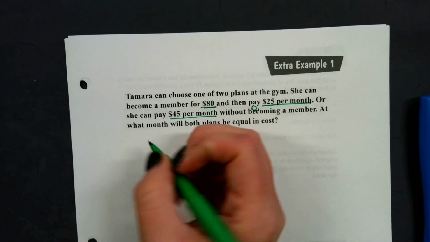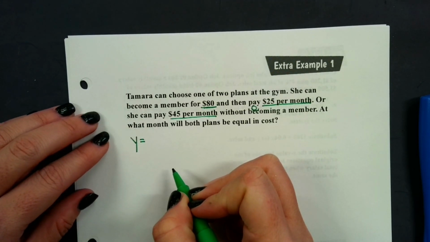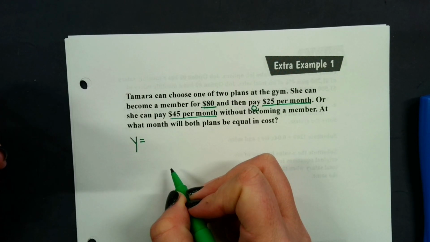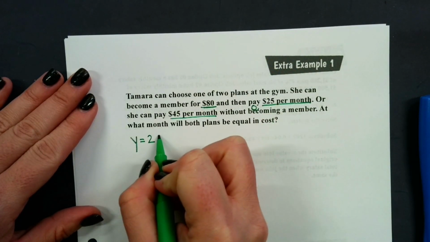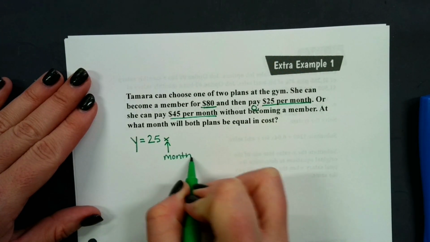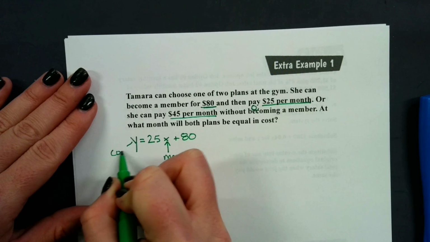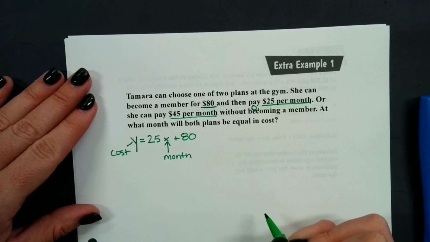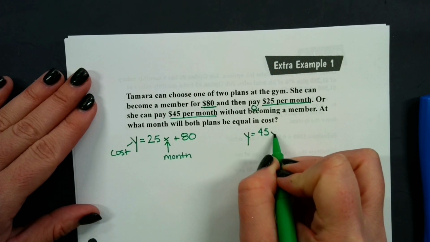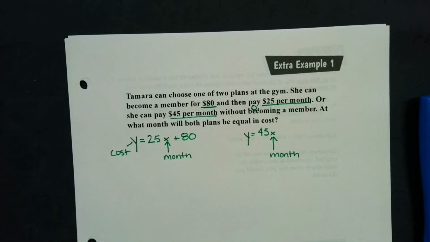All right, what did you come up with for one equation? Y equals? What's making her gym plan change? It's costing her $25 per month, so that x is standing for month. But it costs her $80 just to be a part of it. The other one, what's making her cell phone plan or her gym plan change, is $45 per month. The only difference is she does not have to pay a gym membership.